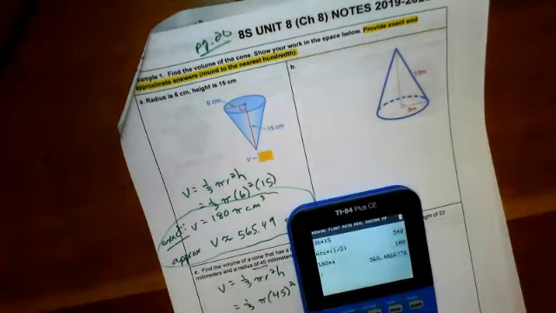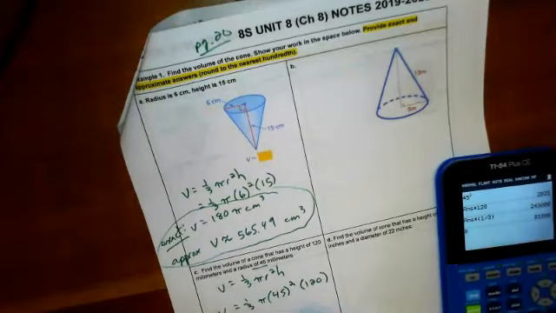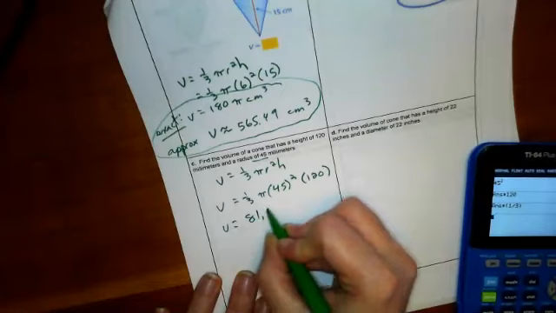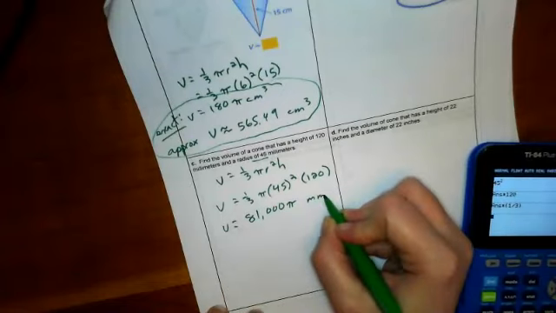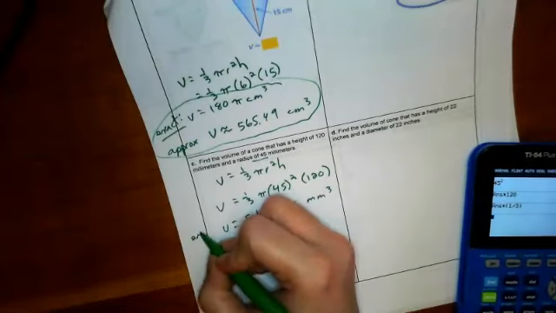I'm going to go ahead and do 45 squared, okay, times 120. Ooh, we got a really big number. And then we're going to either take it times 1/3, which is the same as dividing by 3. So times parenthesis 1 divided by 3. And I get 81,000. So my volume, oopsie, it would help if you could see, wouldn't it? 81,000 pi. And that's millimeters cubed. There's my exact.